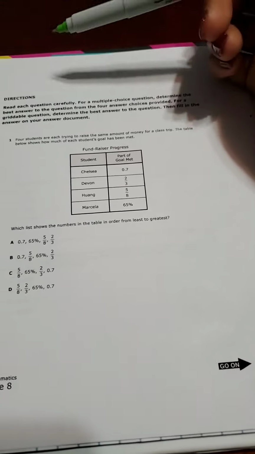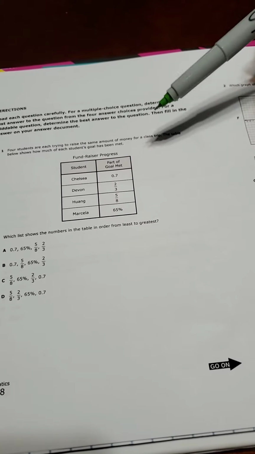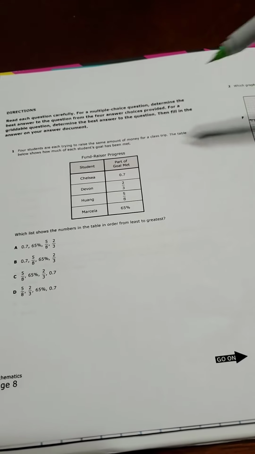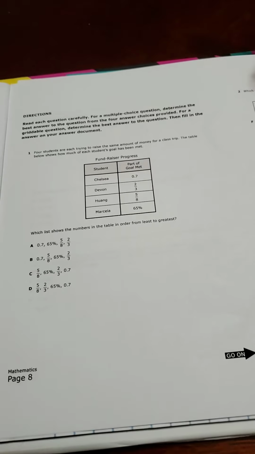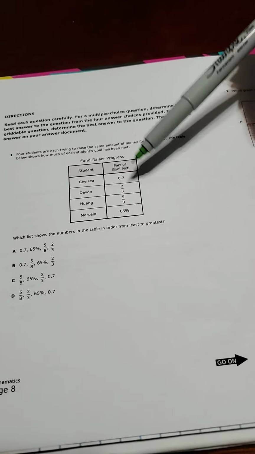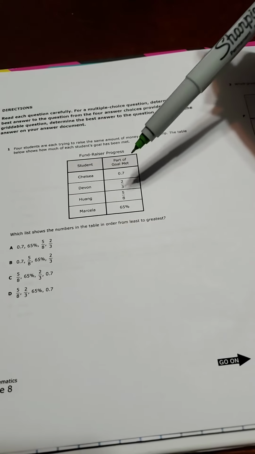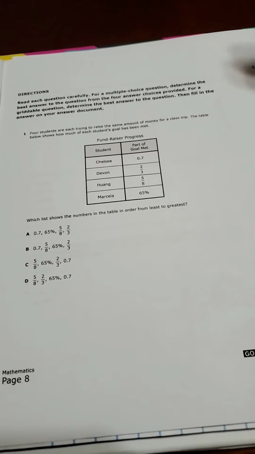All right, so number 1, four students are each trying to raise the same amount of money for a class trip. The table below shows how much of each student's goal has been met. Okay, great. Fundraiser progress. I've got Chelsea, who got 0.7 of their goal. Devin, who got 2/3 of their goal. Hung, who got 5/8 of their goal. Marcella, who's got 65% of their goal. Which list shows the numbers in the table in order from least to greatest?